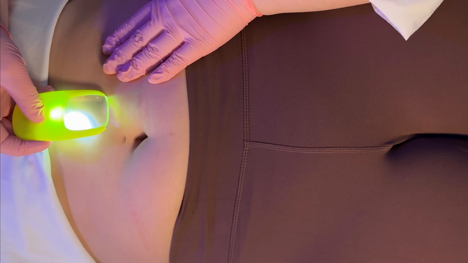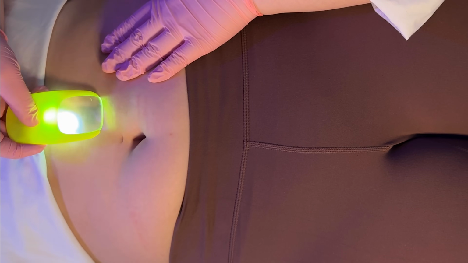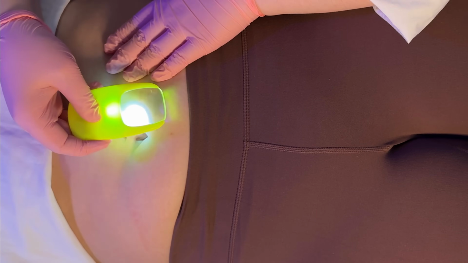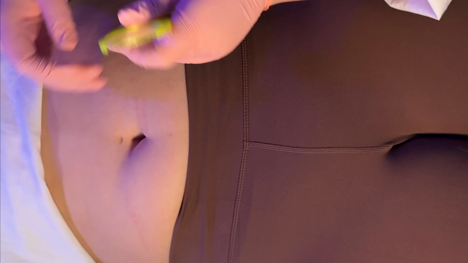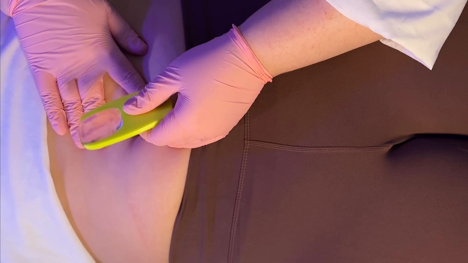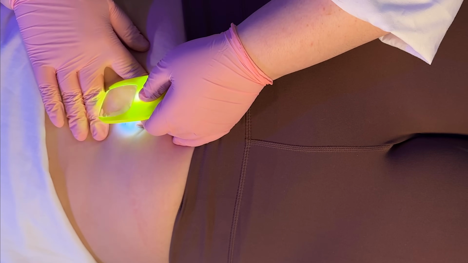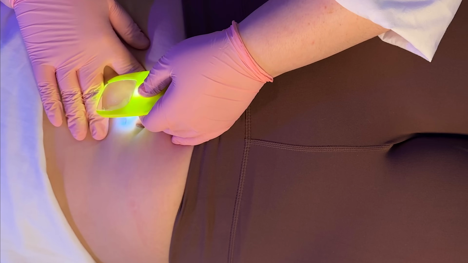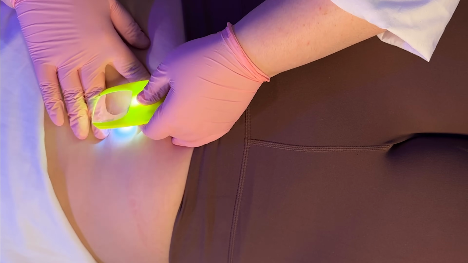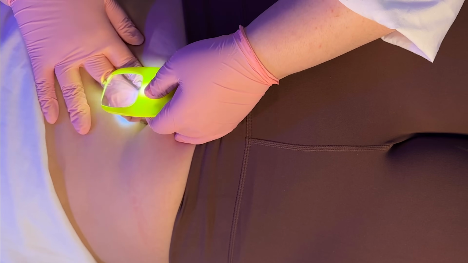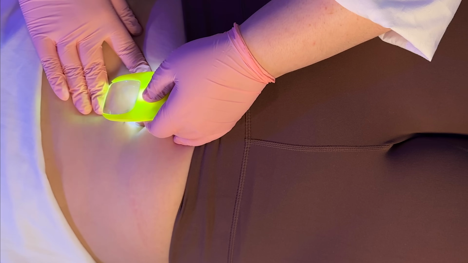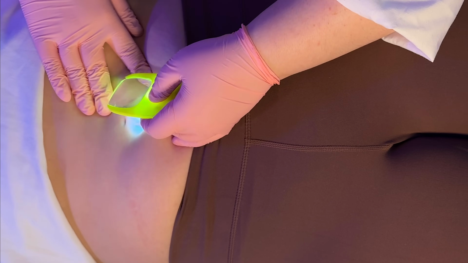Again, noticing normal hair pattern. None of that appears abnormal. So having a look at your piercing here, just doing a surface level check for any notable scar tissue, which I'm not seeing. So that is very good.